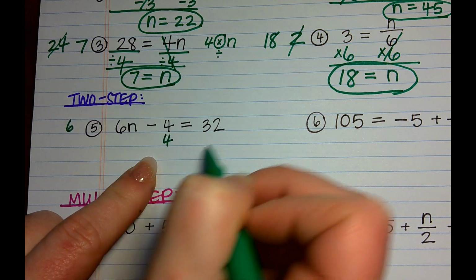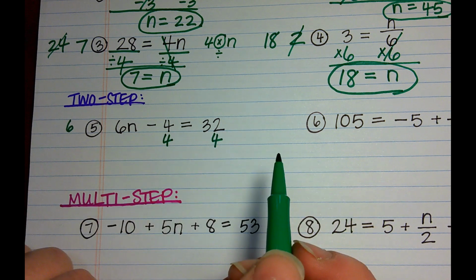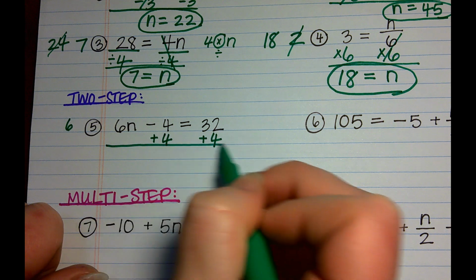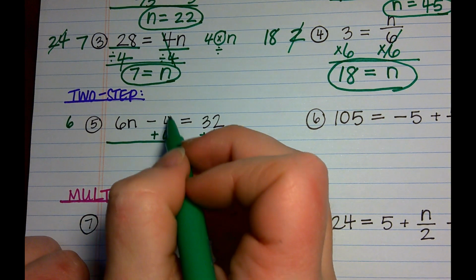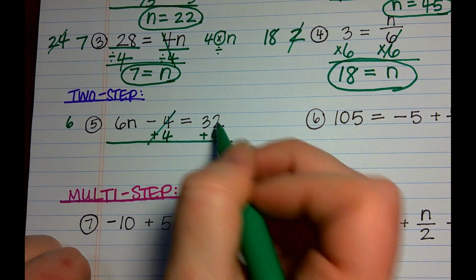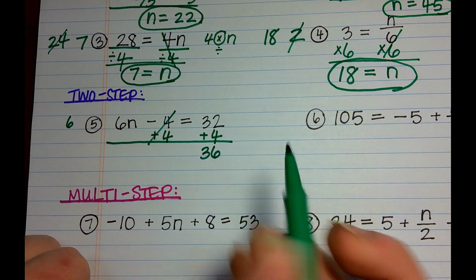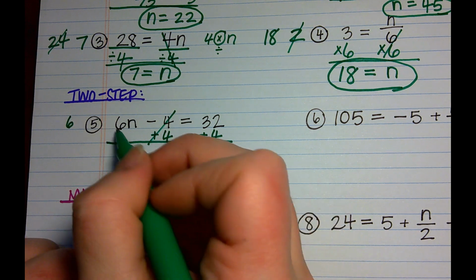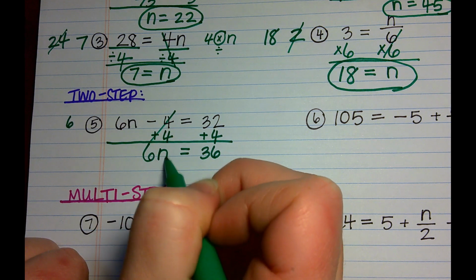You said we're going to write 4 under here, but what are we doing with 4? Add 4 plus 4. Okay. My 4s cancel. I have 32 plus 4 is 36. Bring down my equal. Bring down my 6 times n.